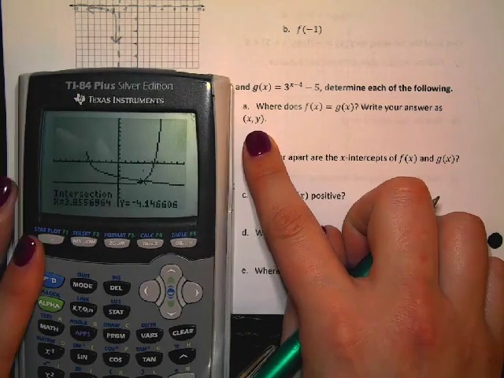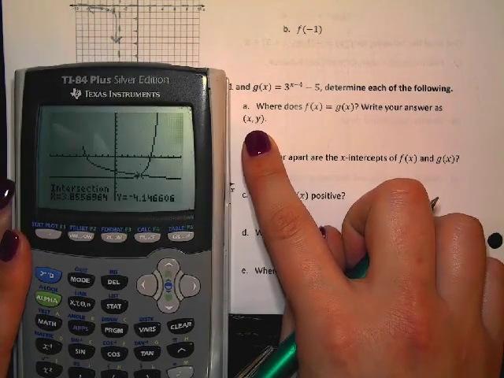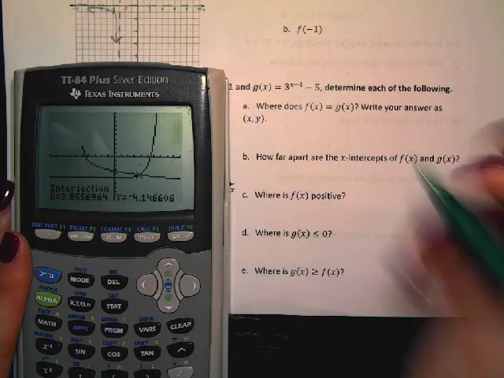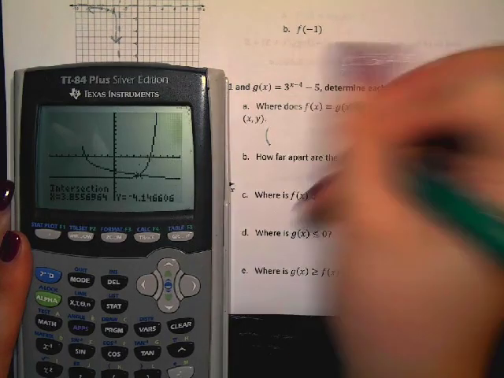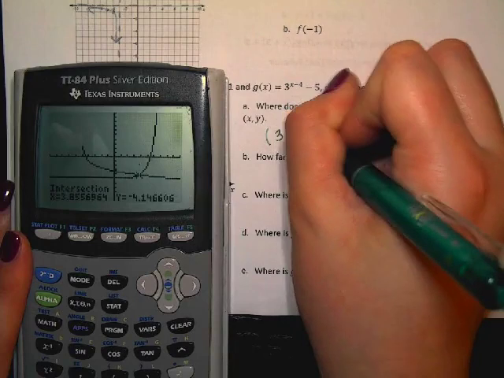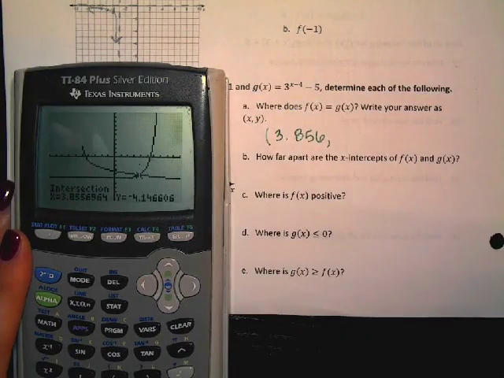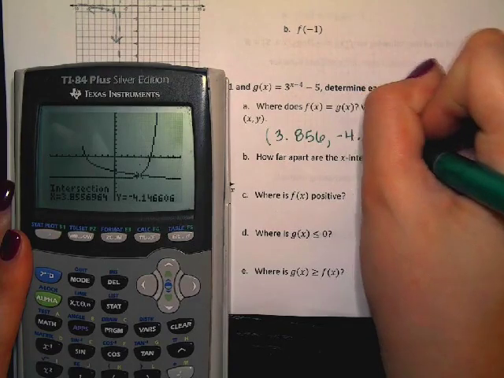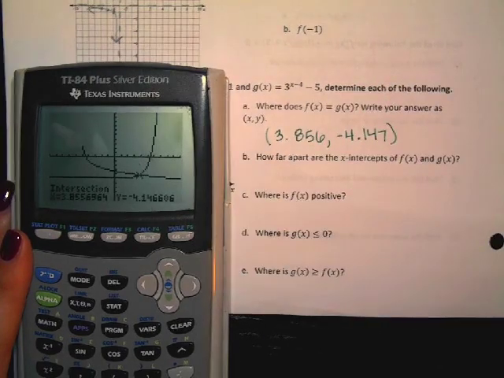What does it mean when it says that on the paper? Yeah, write it like a point. It's the point where they cross. So the x coordinate is 3.856, and the y coordinate is negative 4.147. And we're done with that one.